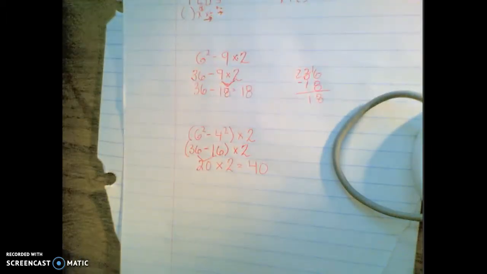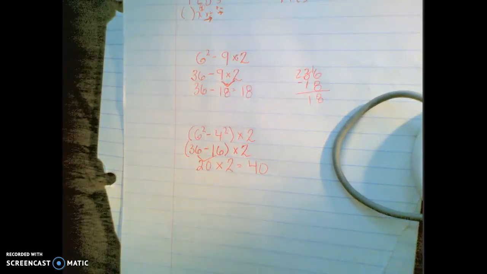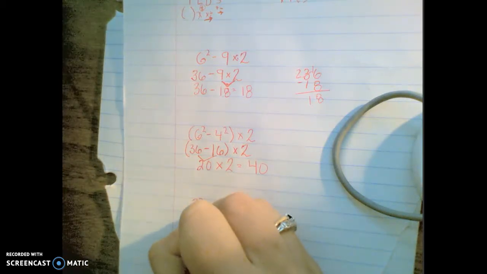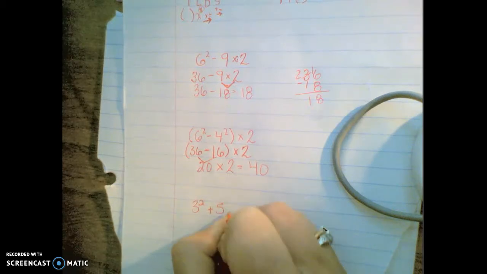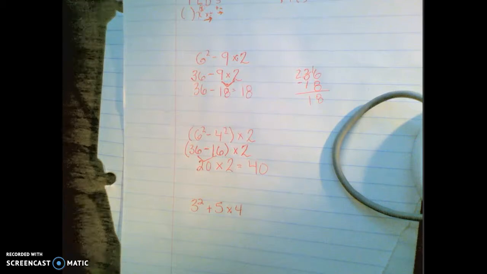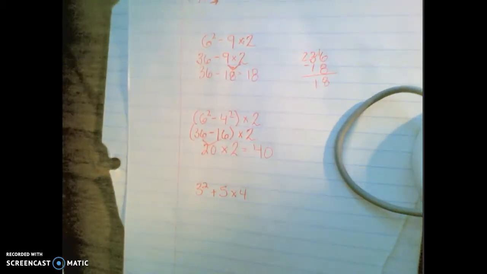All right, next I want you to try a problem and do it on your own and then check, push pause, solve it, and then check back with me to see if you got the same answer that I got. So here we have 3 squared plus 5 times 4. So write that on your piece of paper and solve it. And when you have it solved, check back to see if you did the same steps that I did.